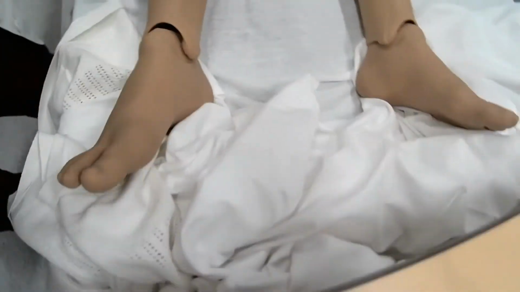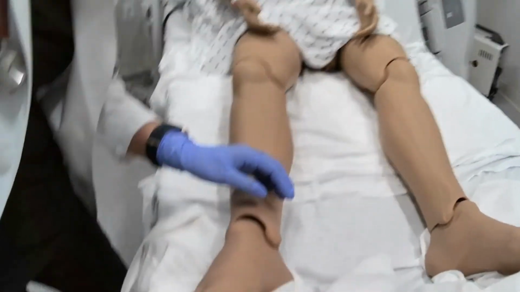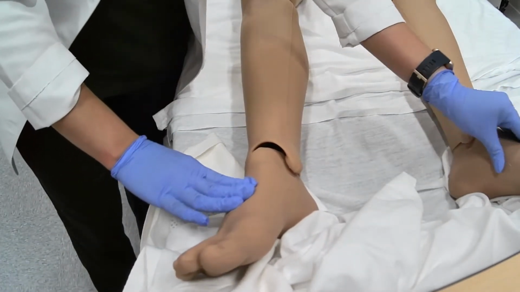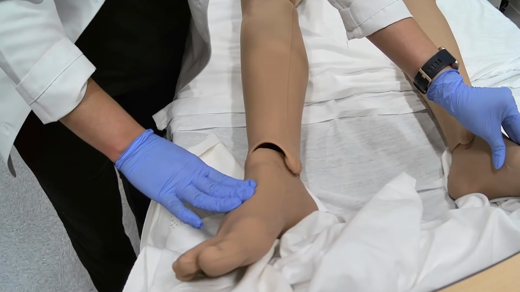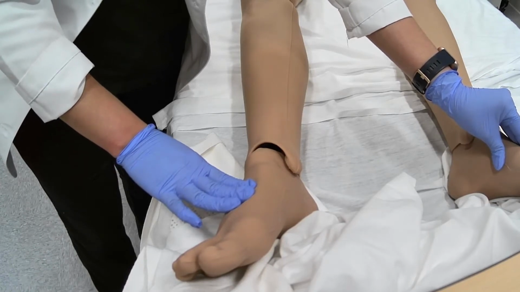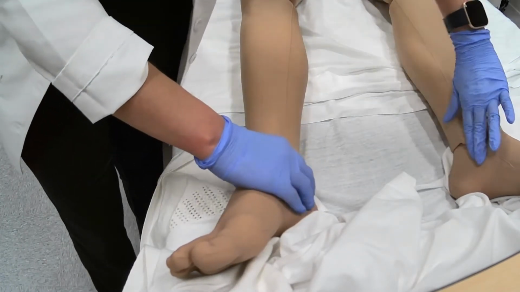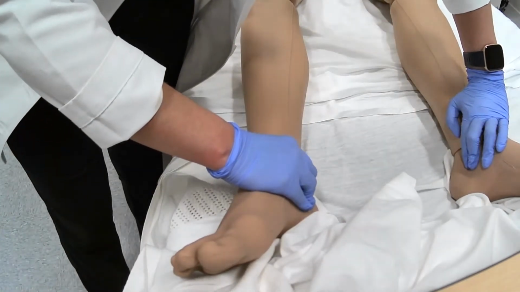Okay. So I will show you. So dorsalis pedis, posterior tibialis.